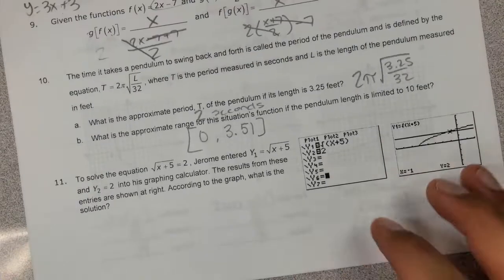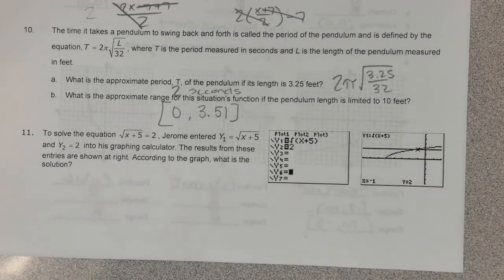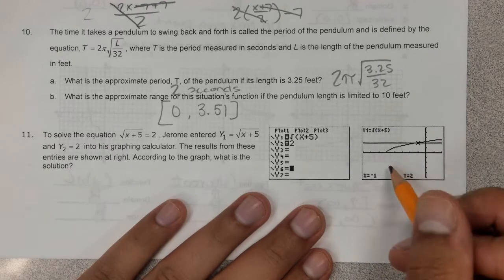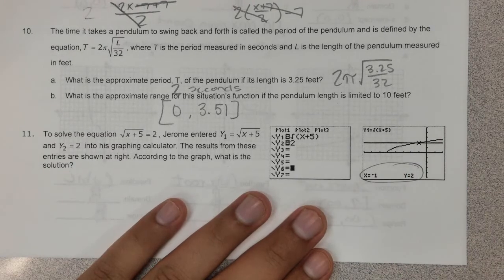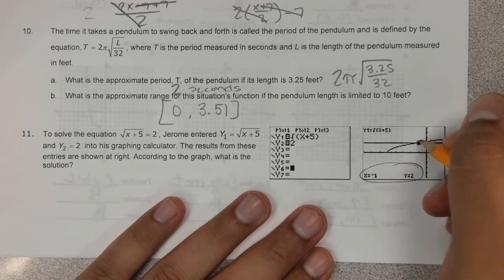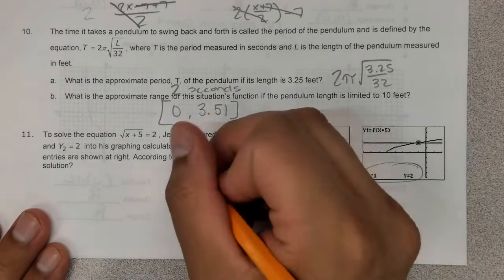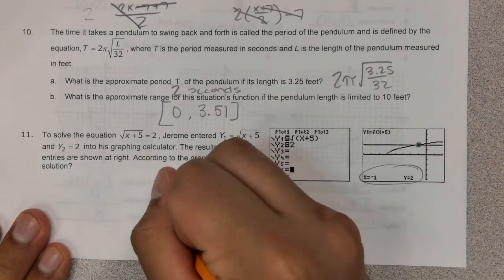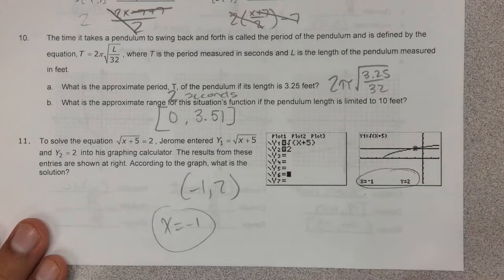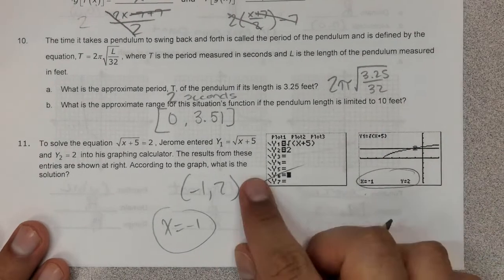Alright, then for number 11, solve the equation. Jerome entered y1 equals the square root of x plus 5, y2 equals 2 into the graphing calculator. The results from these entries are shown at right. According to the graph, what is the solution? You could always go to the table and see where they both match, but on the graph you could see that it's going to be negative 1, 2. X equals negative 1. So either one.